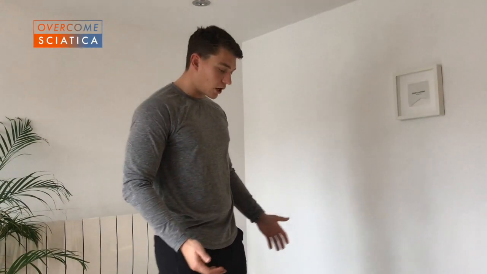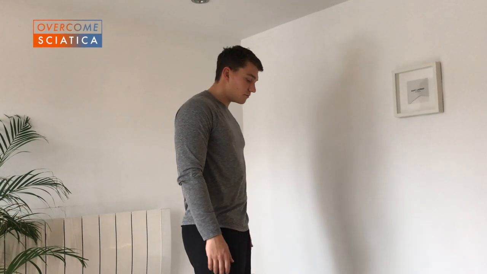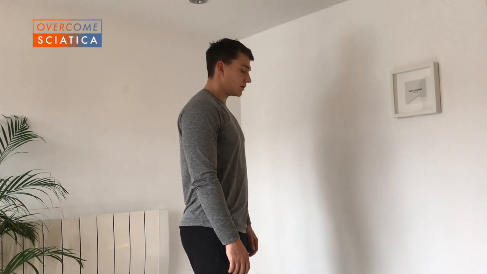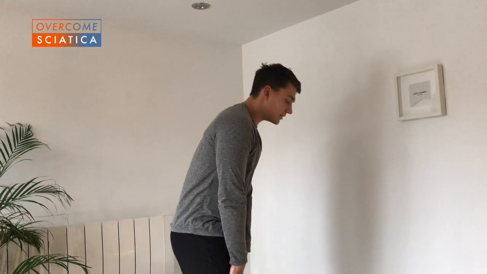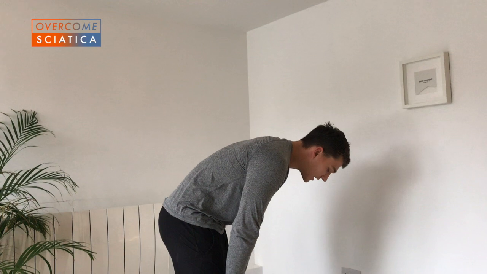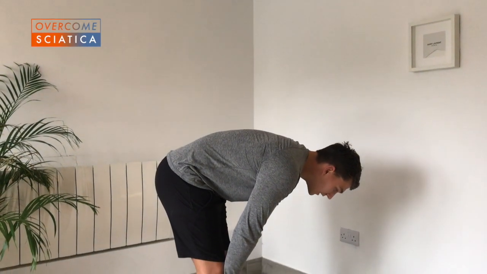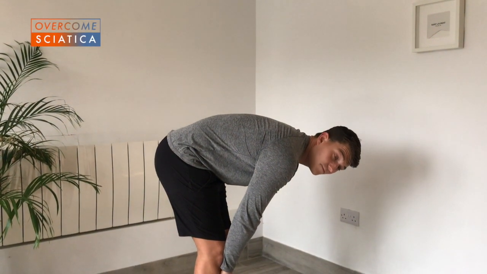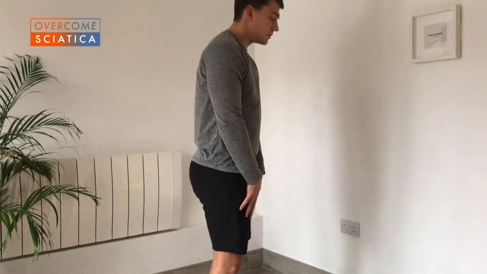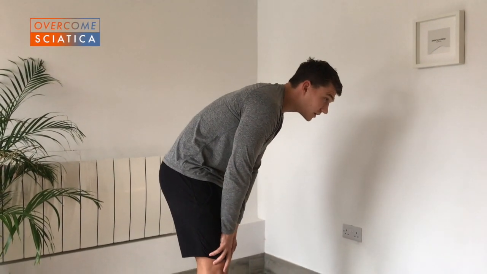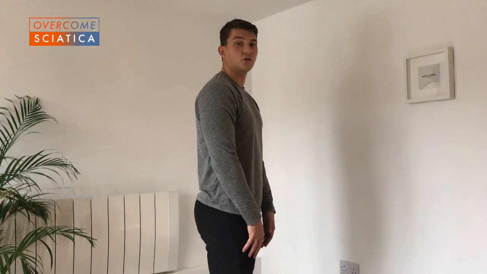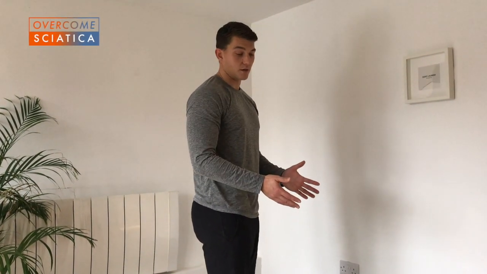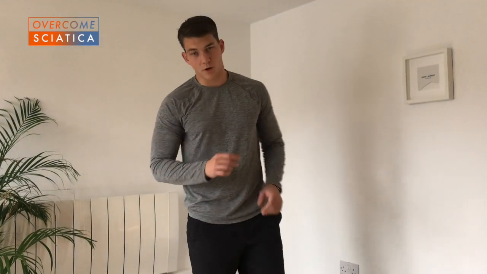Okay, so let's start off with flexion. You're going to start off by finding a nice space in your house. You're going to stand up nice and straight. You're going to put your hands on your legs like this, and you're just going to use your hands to slow yourself down and just go as far as you feel able. Stop when you get to pain. Okay, so if you can go to here and then you start to feel pain, just stop, come back up and score that movement out of 10 for pain. Okay, simple as that. That's number 1.